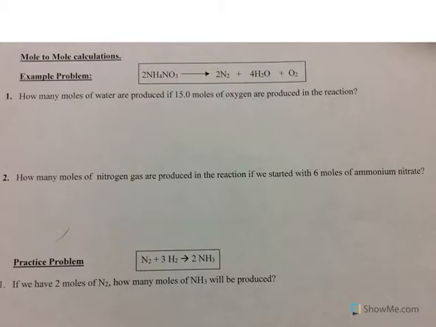All right, my darlings. So we are going to start by talking about how we use those mole ratios that we talked about yesterday to do calculations within an equation. All right, so for example, looking at this first problem, how many moles of water are produced if 15.0 moles of oxygen are produced in the reaction? So in other words, I know how much oxygen I have, so how much water is there?